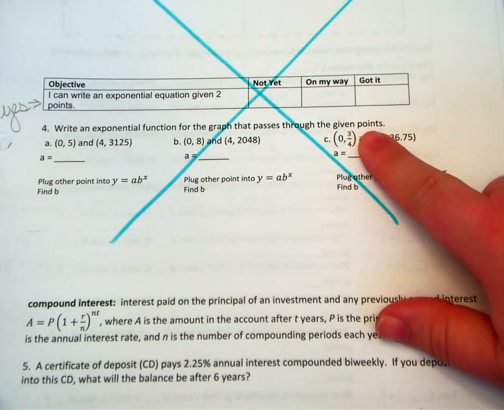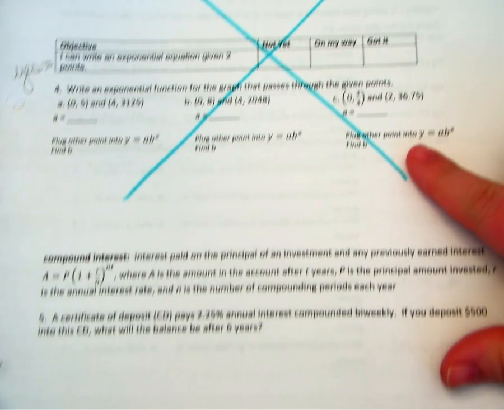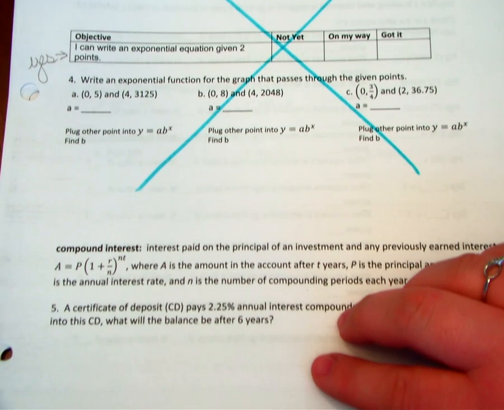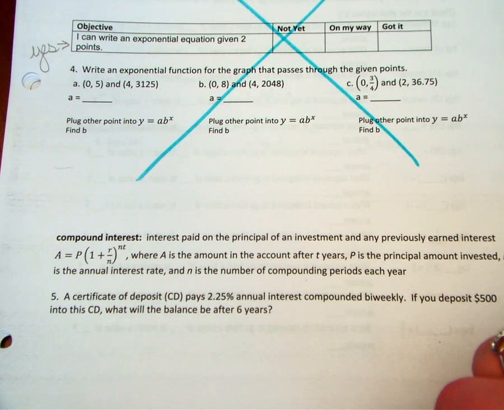Flip it over. We're going to skip the inequalities. And sorry, I accidentally crossed out this part, but we are doing the bottom half here. But you can cross out problem number 3 with the inequalities. So we need to be able to write an exponential function for the graph that passes through these points.